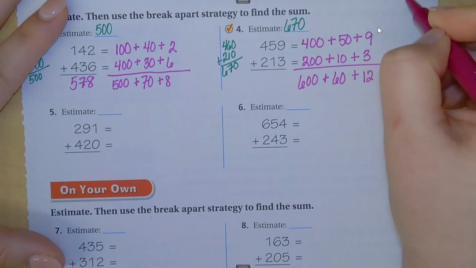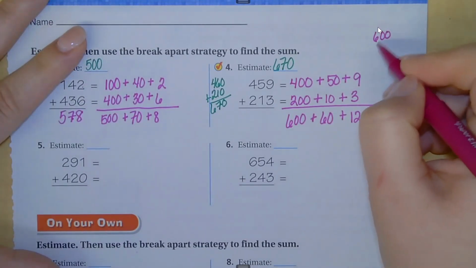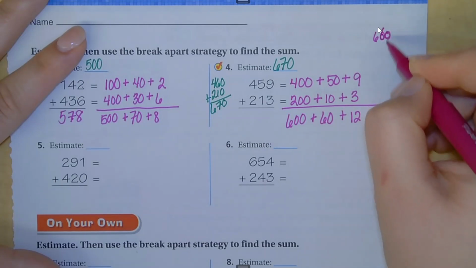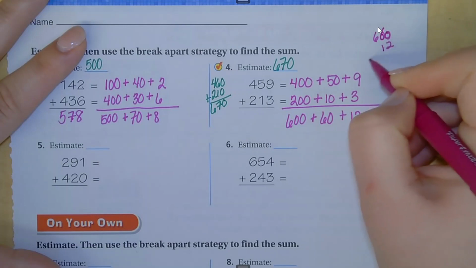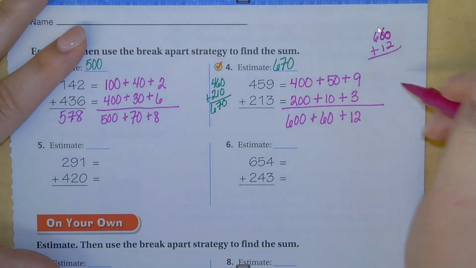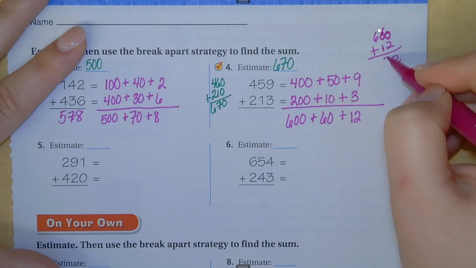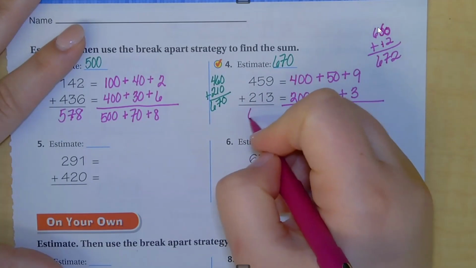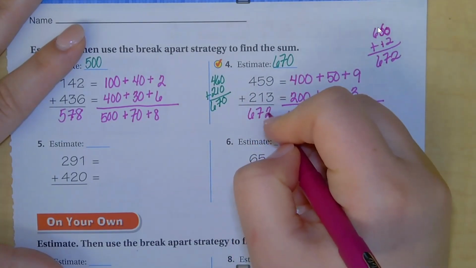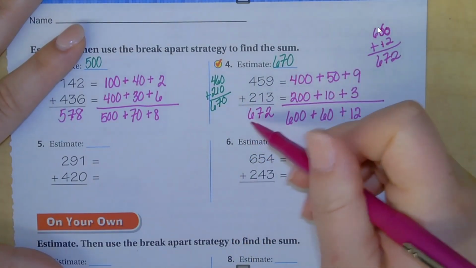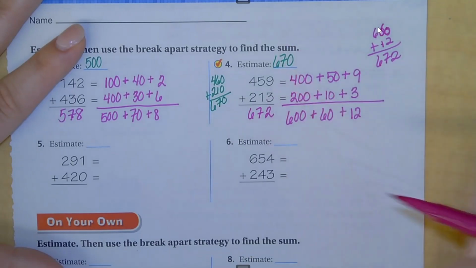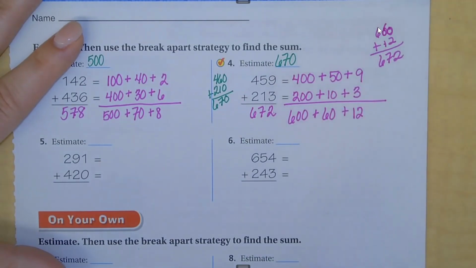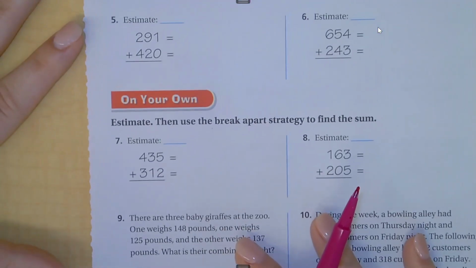Now I'm going to come over to the side and show you my work that I'm doing in my head. So I have 660 and I need to add 12. You could add 10 and then add 2 more. And for me, that would be 670 and then 2 more, which would be 672. So my answer is 672. Round that to the nearest 10, and you get 670, which says that our estimation says that our answer should be correct. Alrighty.